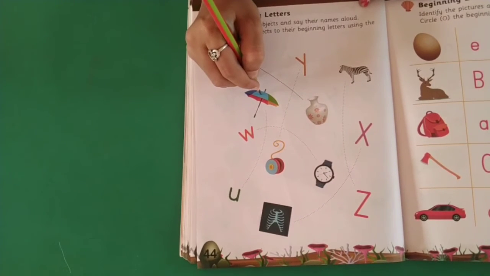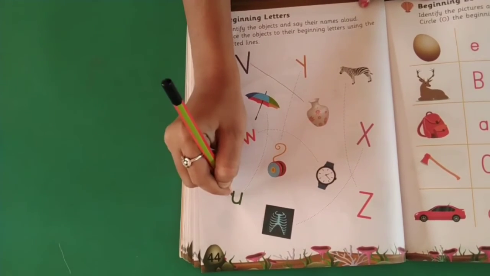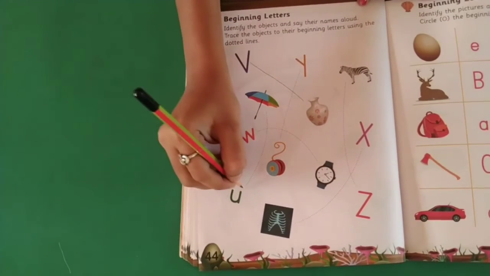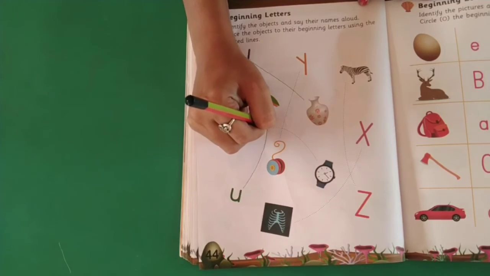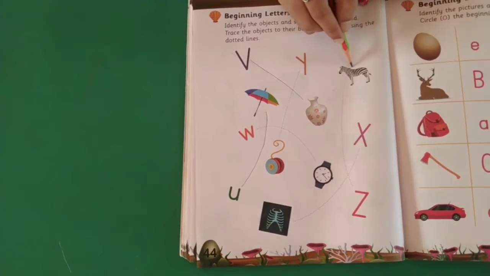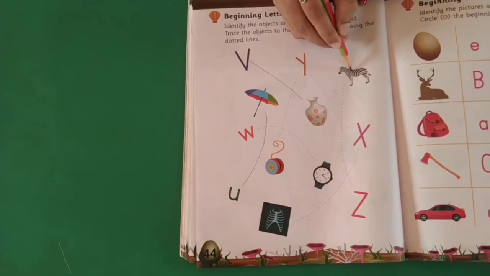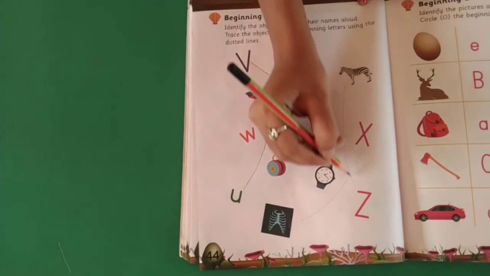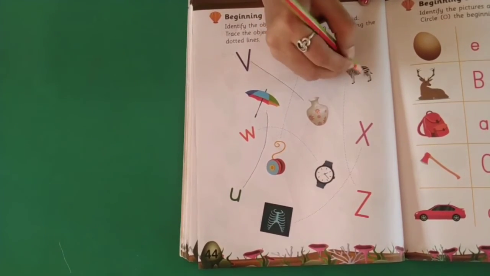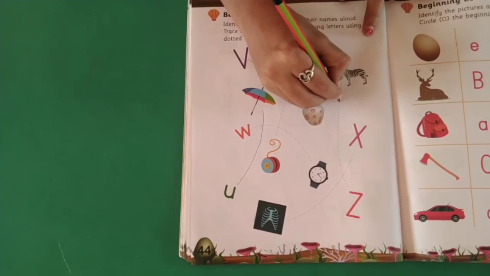Next is umbrella. So U for umbrella. Where is letter U? This is letter U. U for umbrella. So you have to trace this dotted line. Okay. Next is zebra, right? Which animal is this? Zebra. So Z for zebra, right? As you can see, one dotted line joins the picture of zebra and letter Z. Now I am going to trace this line.